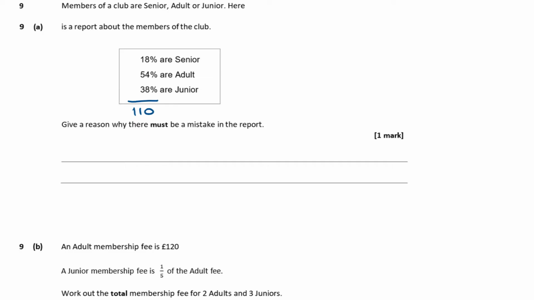These add up to 110, so it can't possibly be right. So the total sums to 110%. It should be 100%. Okay, so that's the mistake, isn't it? That's why it must be wrong.